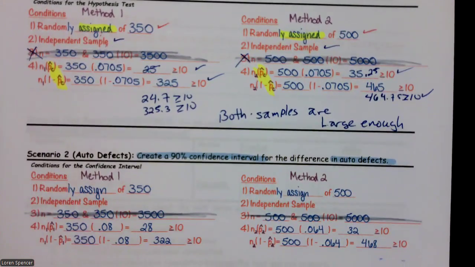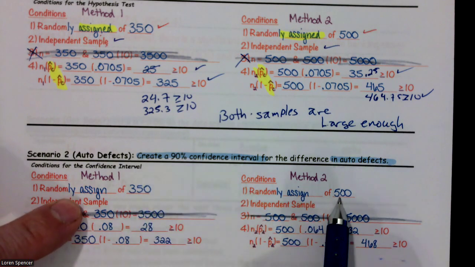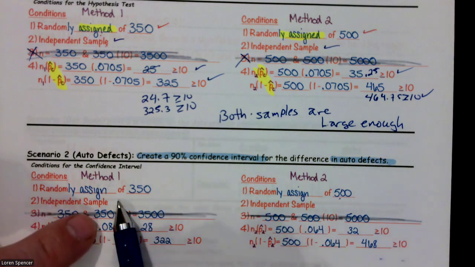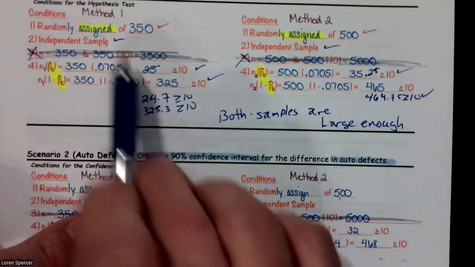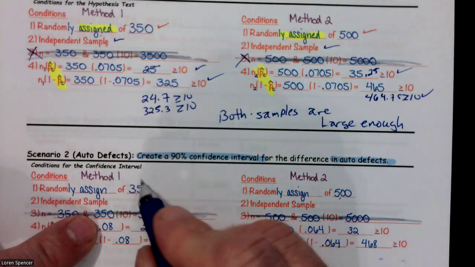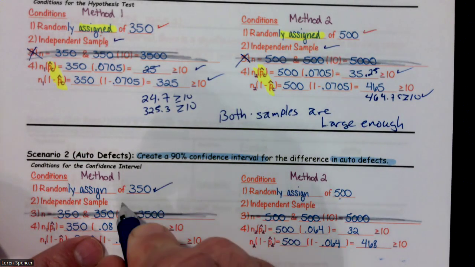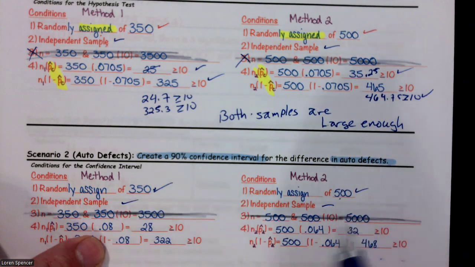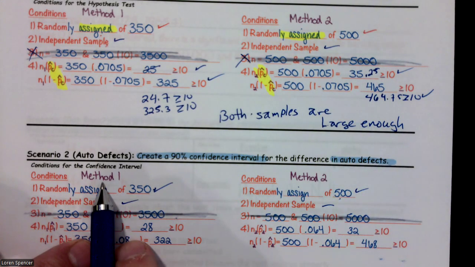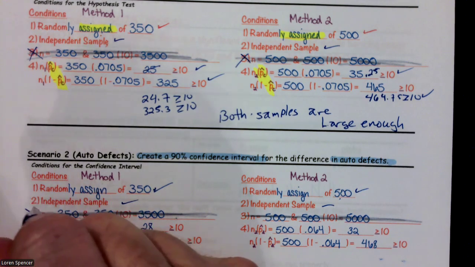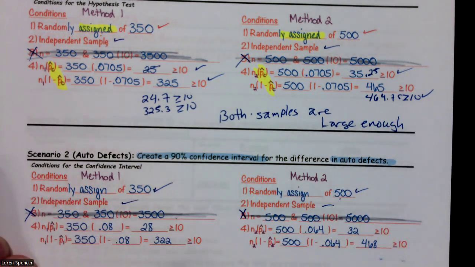The next thing says create a 90% confidence interval for the difference. Well, random assignment. Oh, 350 and 500. There were two independent samples. That's exactly what we had before, so none of that changed. This first part is exactly the same. Oh, we had random assignment, so we don't need number 3. That's why we marked it out.